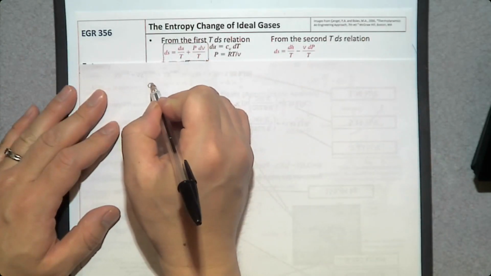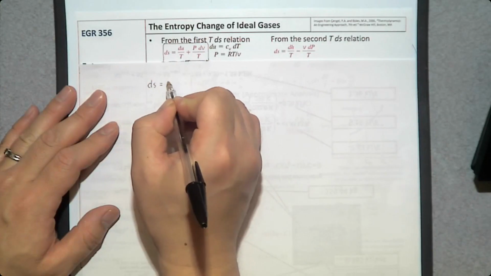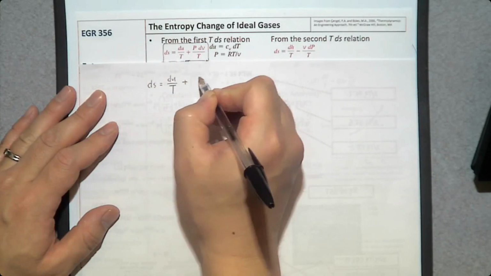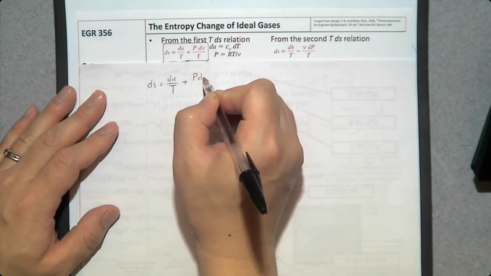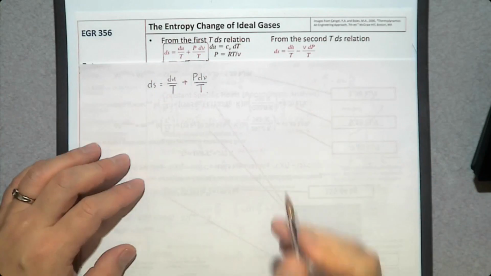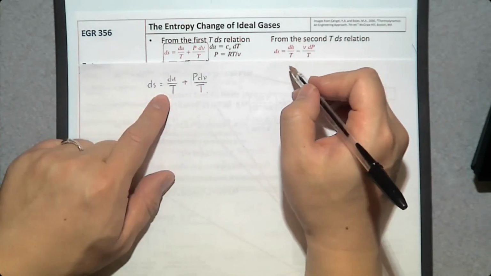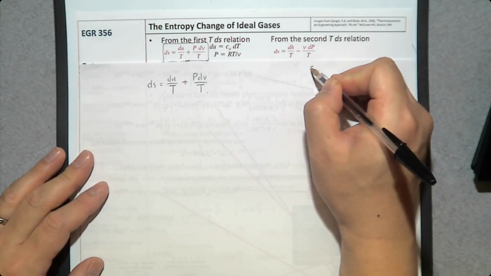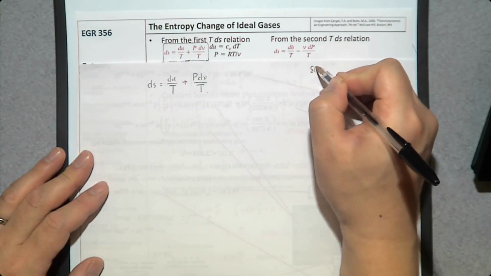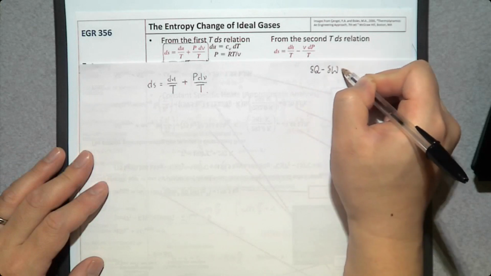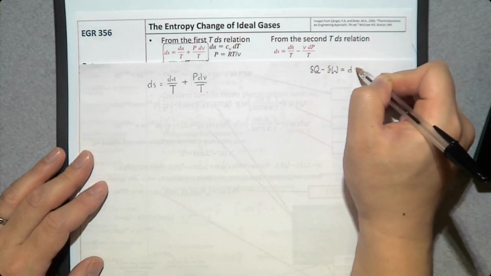So ds is du over T plus pressure times dV over T. If you're not sure what it is, we got this equation from the energy balance equation in a differential form, which is del Q minus del W is going to be du.